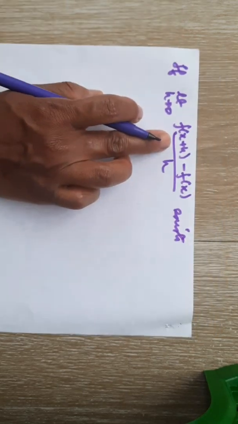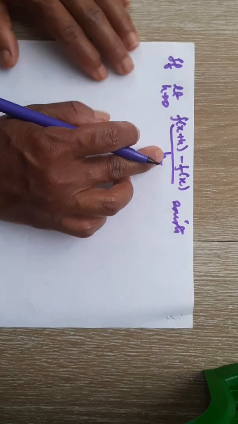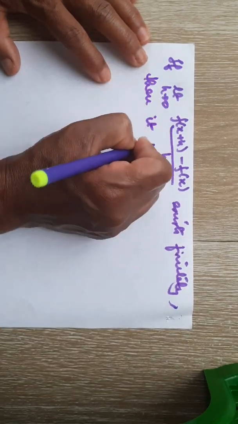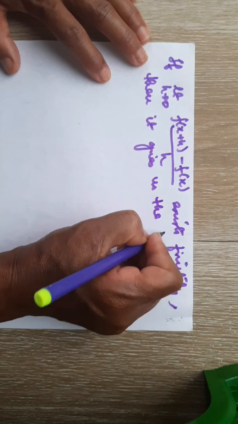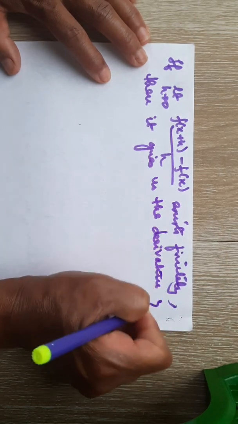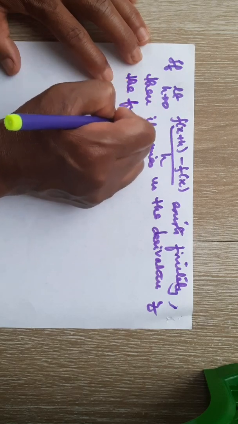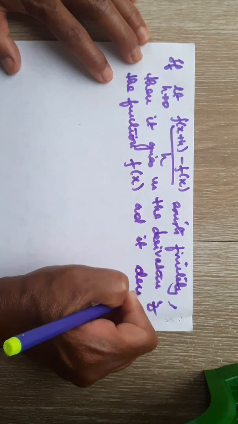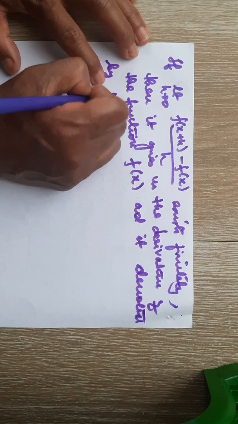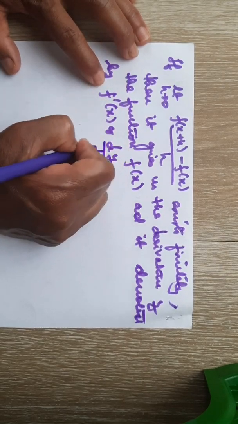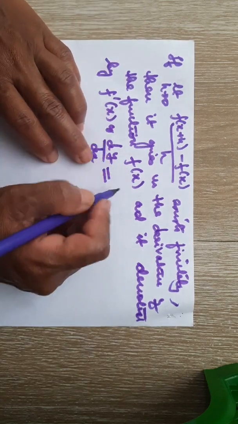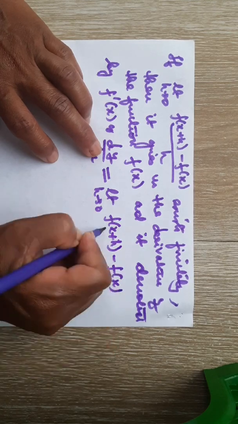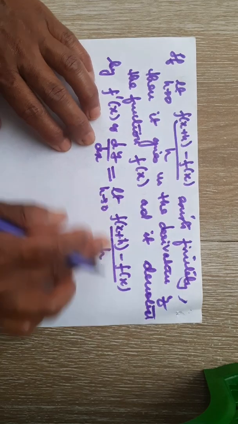That means if the limit of this function f(x+h) minus f(x) by h exists finitely, then it gives us the derivative of the function f(x), and it is denoted by f prime of x or dy/dx. This means that f prime x is equal to limit h tends to 0 of f(x+h) minus f(x) by h, or it may be denoted by dy/dx is equal to this one.